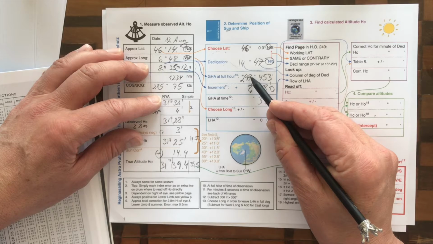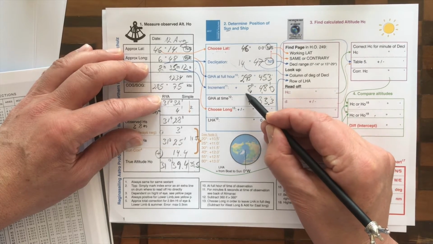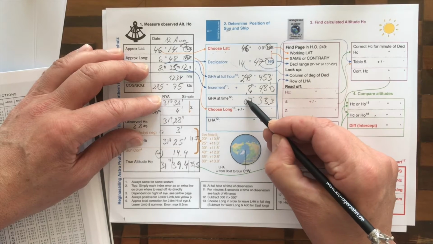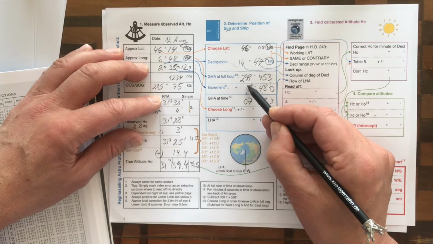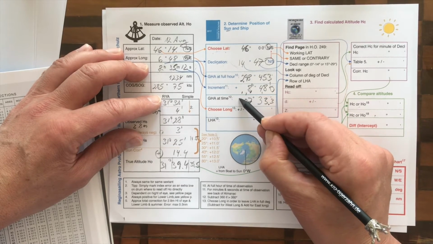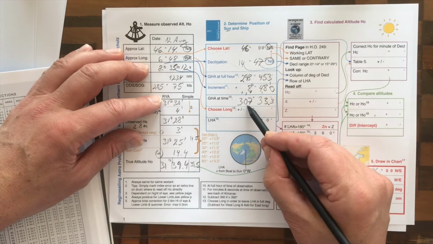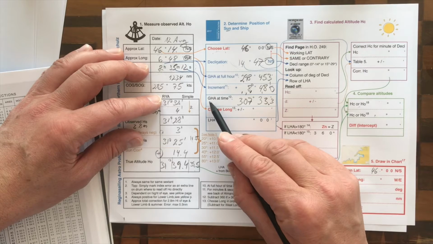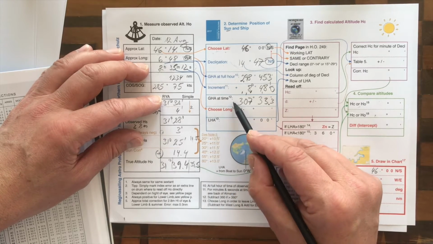So let's add here 8 plus 8, 16, 17. We're nice in decimal world now again. 9 plus 1 is 10, so 0 and carry 1, and here we have 3. So we have 307 degrees and 33.3 minutes. That's the Greenwich hour angle. That's where the sun is.